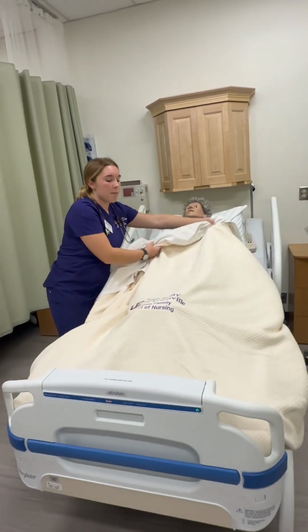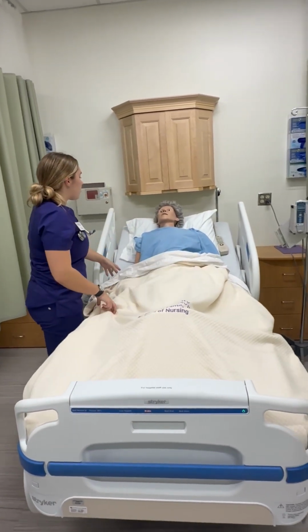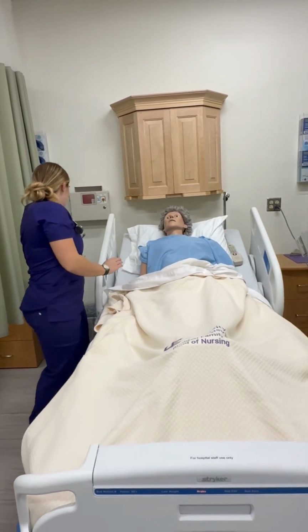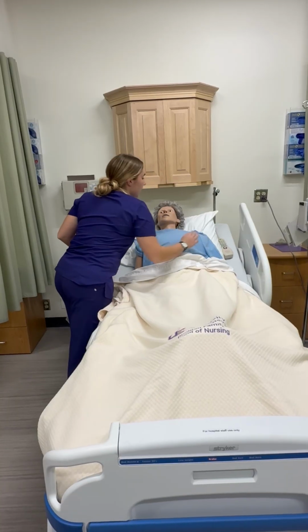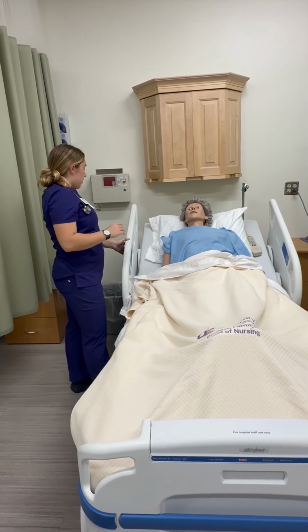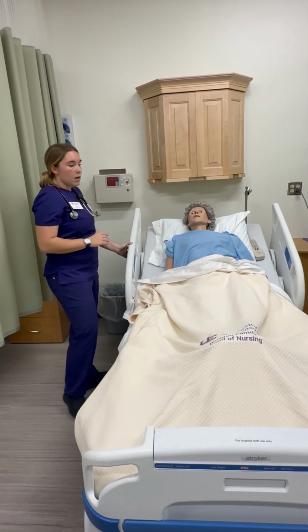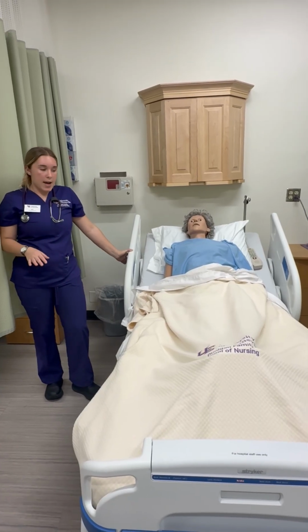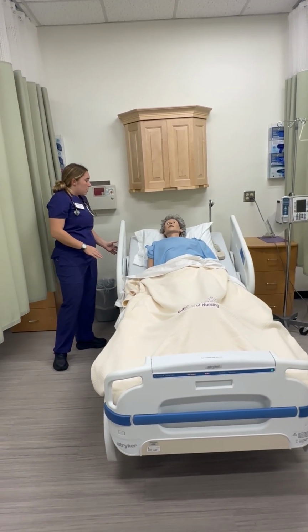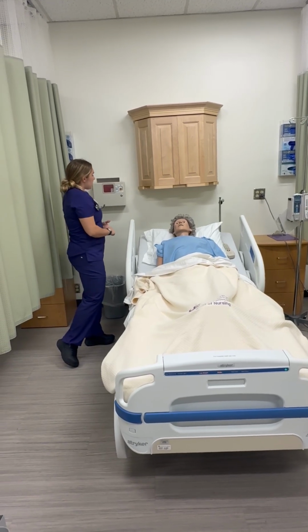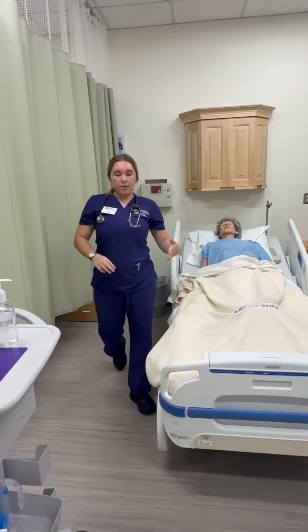So I'm now just going to cover my patient up. I'm finished with my assessment. Do you have any questions at all? No. Okay, so I have your call light right here. If you were a fall risk, I would make sure that your bed alarm is on. Looking around the room, I don't see any clutter that would indicate a fall risk. And thank you for letting me participate in your care. I'm going to go document your findings.